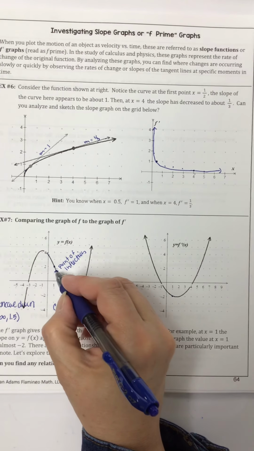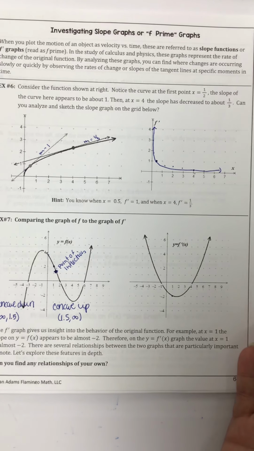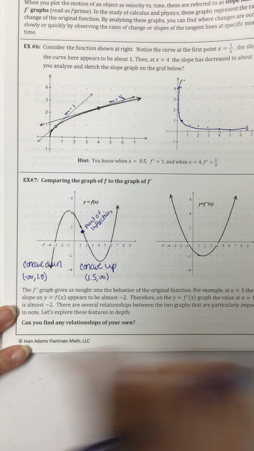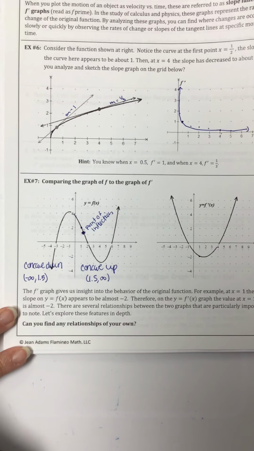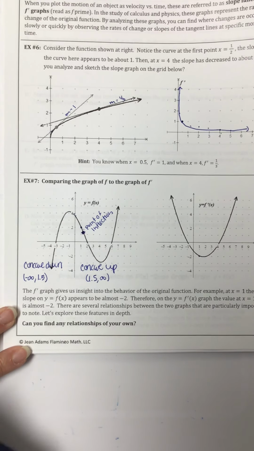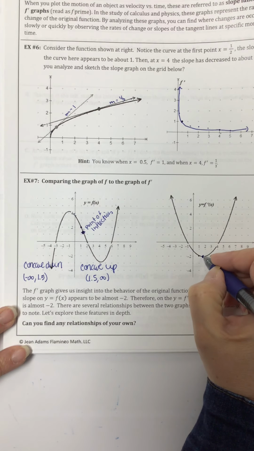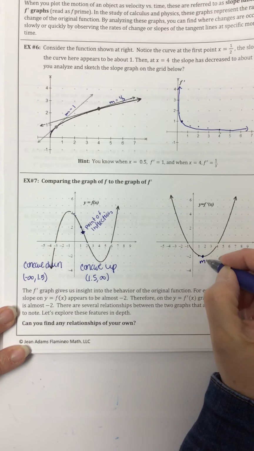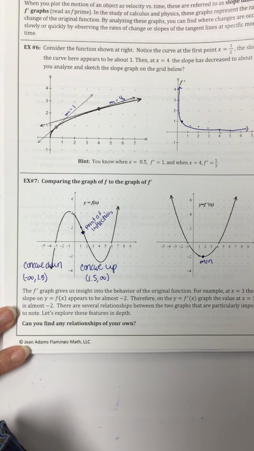Now I want you to look at this point of inflection. Do you see where it might be something on the other graph? The axis of symmetry, or what's that called? The minimum value there? Yeah. Isn't it? So that point of inflection kind of looks like it might indicate where our minimum's at. Do you agree? Something to really think about.